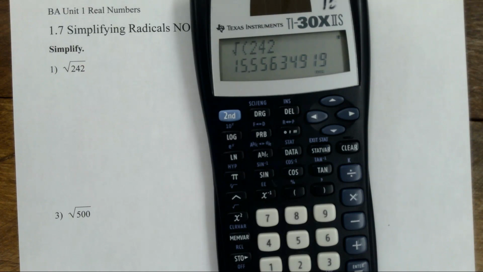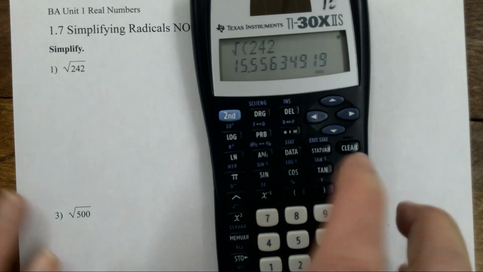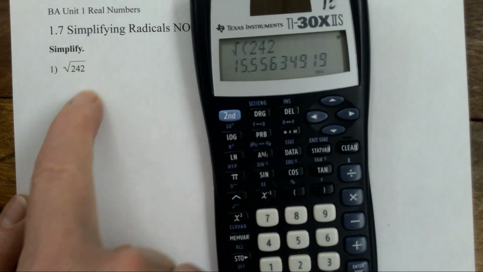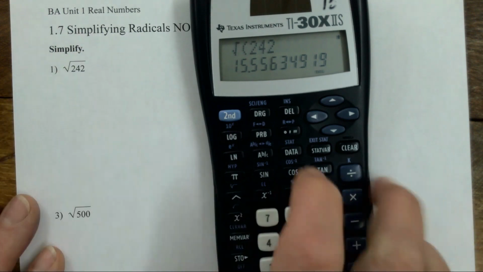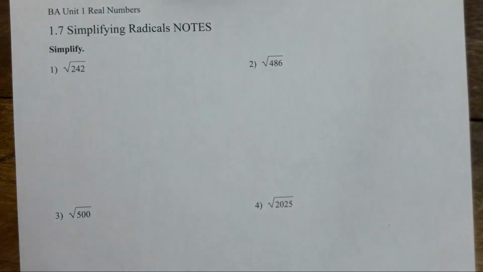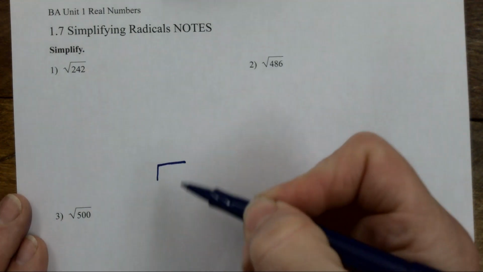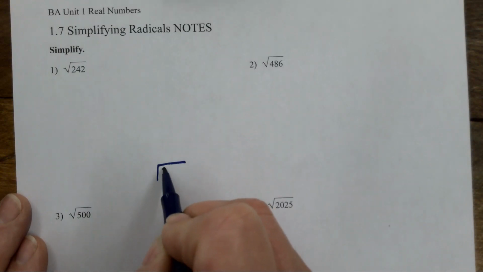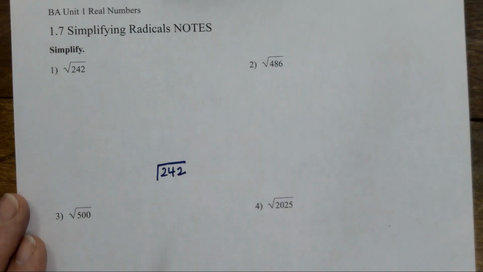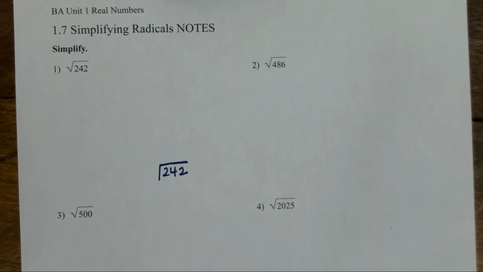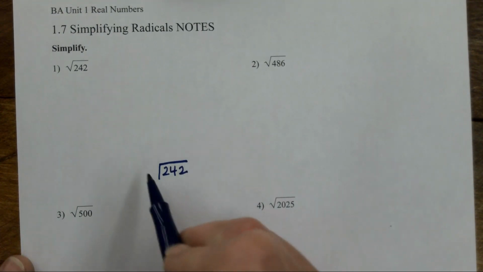Is this a rational number or an irrational number? Irrational. And if it's irrational, I need to simplify the radical. And to simplify the radical, I do it by pulling out all of the prime numbers. So I'm going to start, I move my division down, and I put the 242 in, and I start with the smallest prime number. What's the smallest prime number? 2.